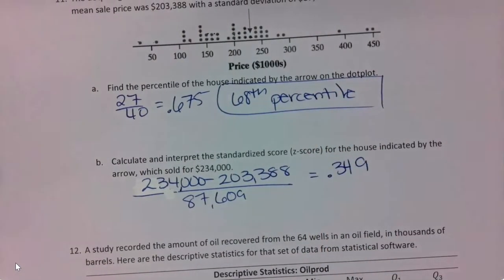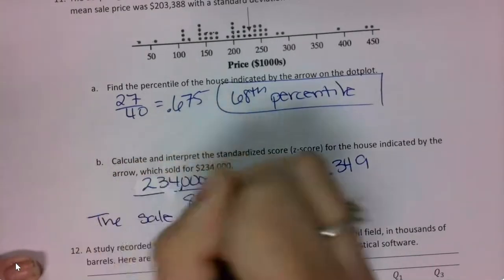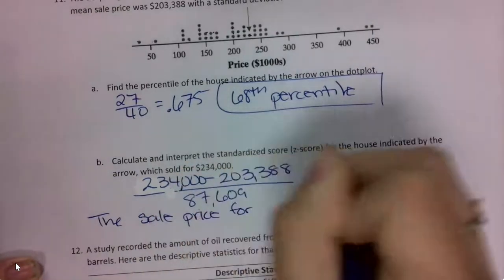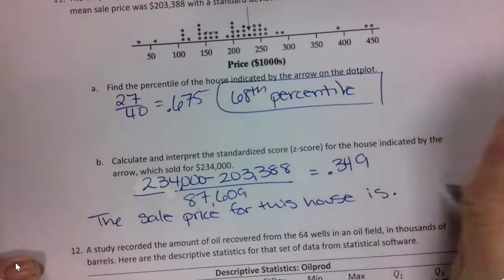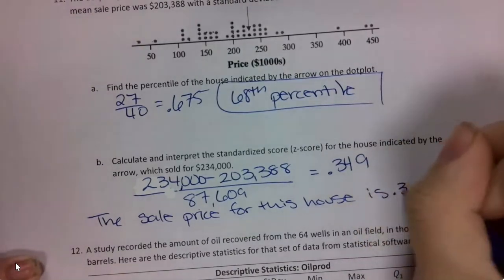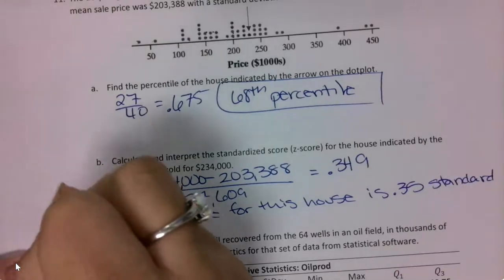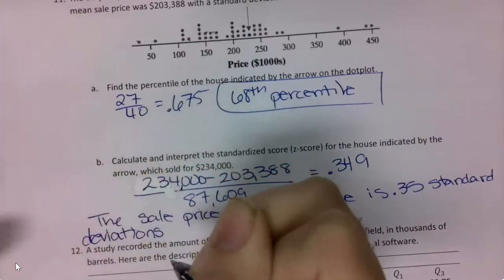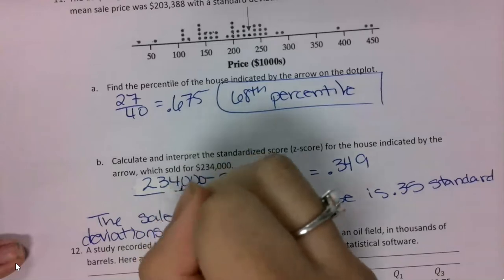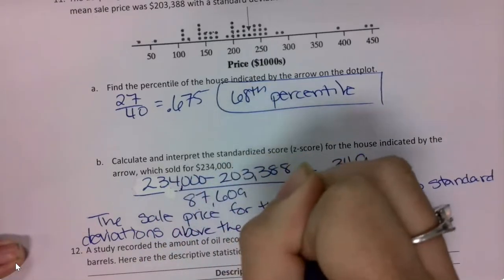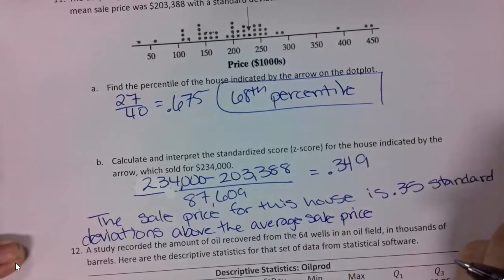So what this means is the sale price for this house is, typically z-scores go to 2 decimal places, so 0.35 standard deviations above the mean, or above the average price, for homes in this sample.